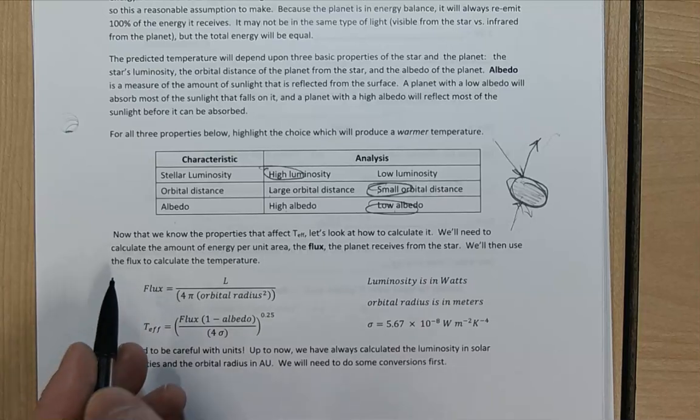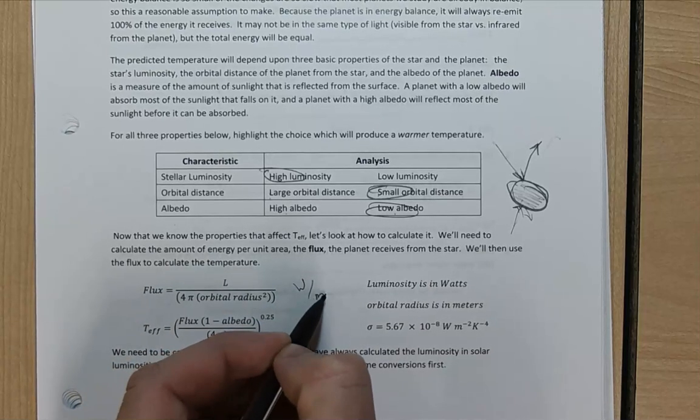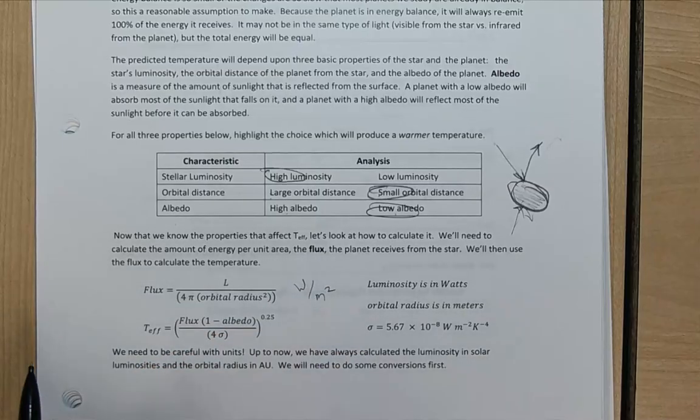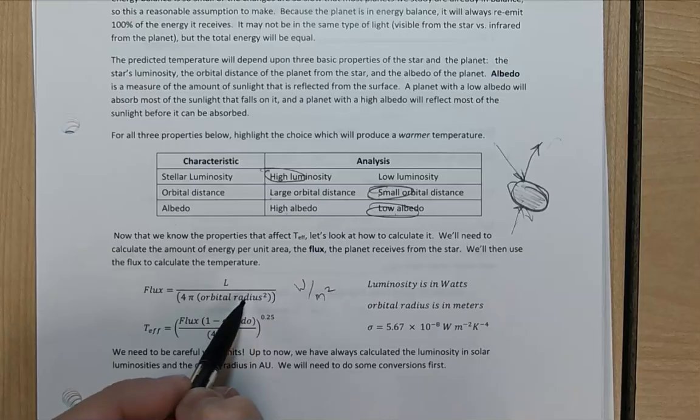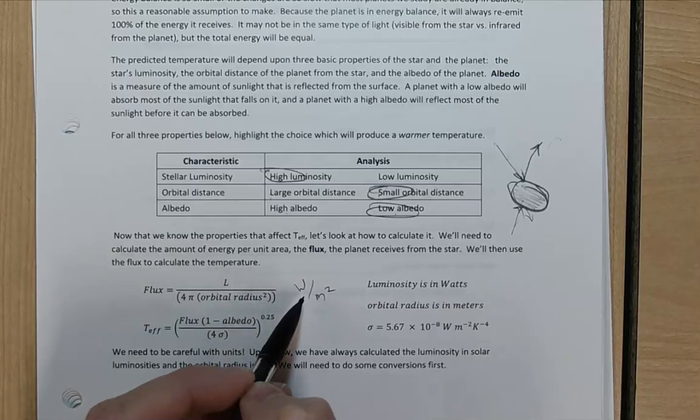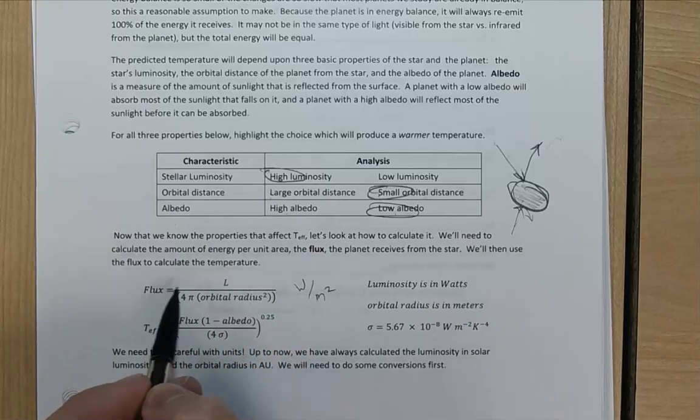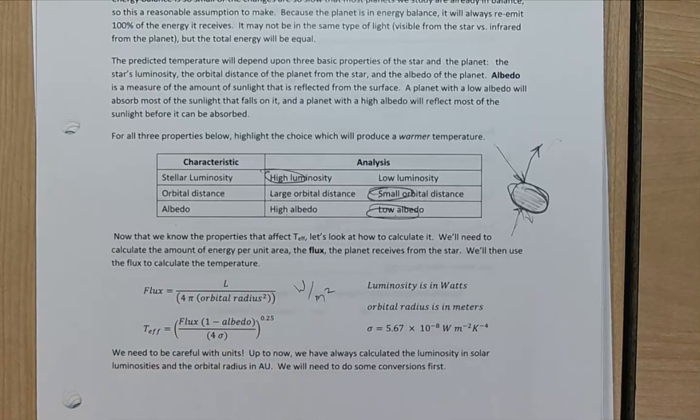But the flux needs to be in watts per square meter, just like the flux we've been dealing with all semester. Which means we need to convert the luminosity from solar luminosities into watts. We need to convert the orbital radius from AU into meters, and then we plug those in here to get the flux. So that's our first step.